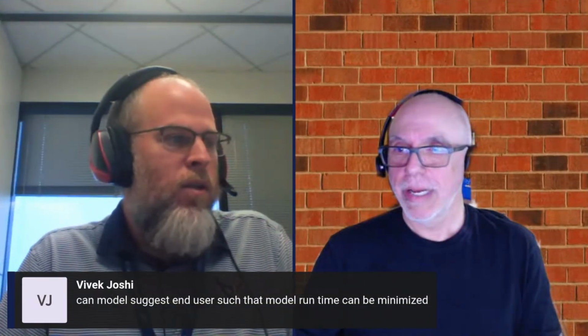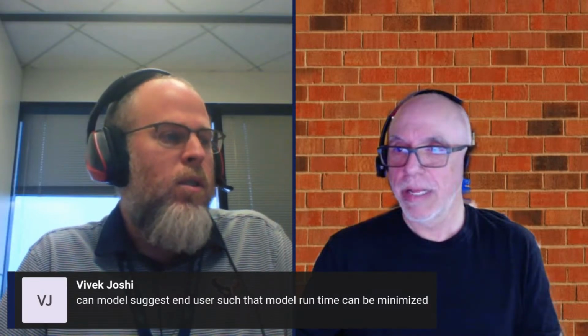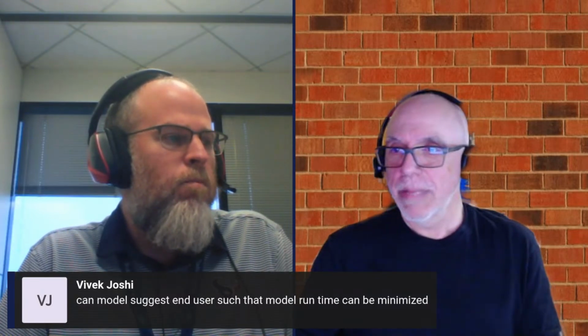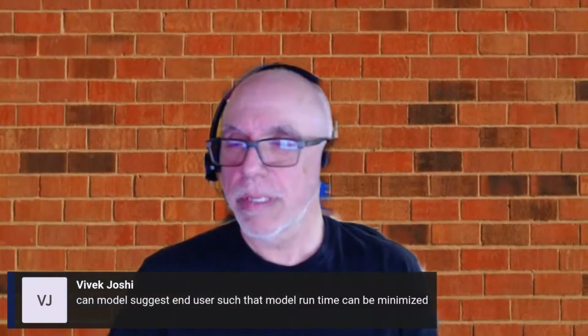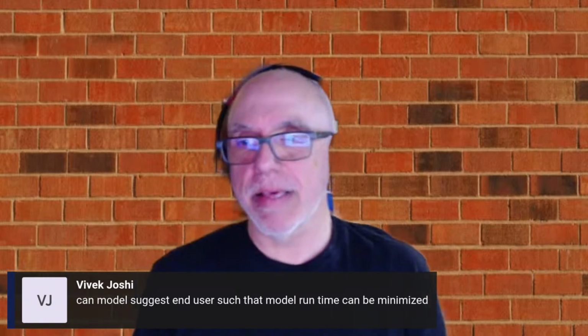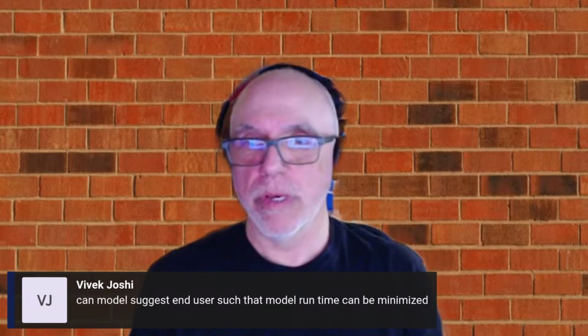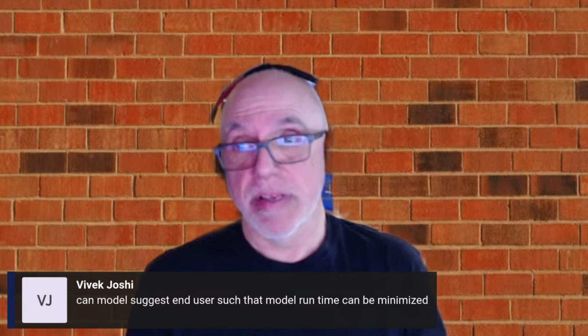All right. Can models suggest to end users that model runtime can be minimized? Yeah, I think I understand. It's very similar to what you have in Process Book. When you're running the model, it runs, and it can be minimized. It's there, so it's running.